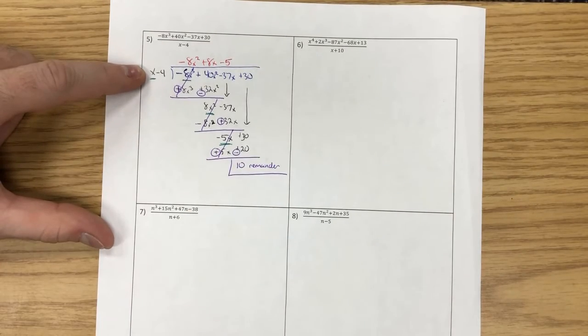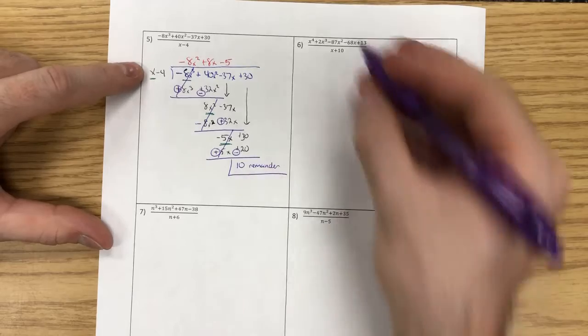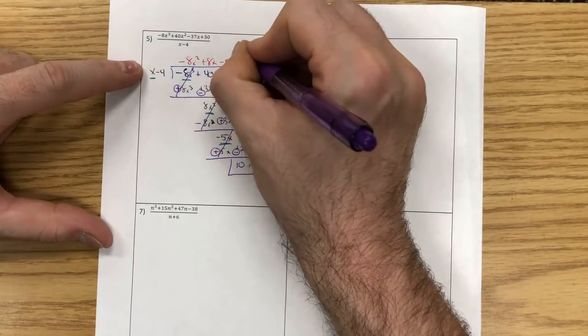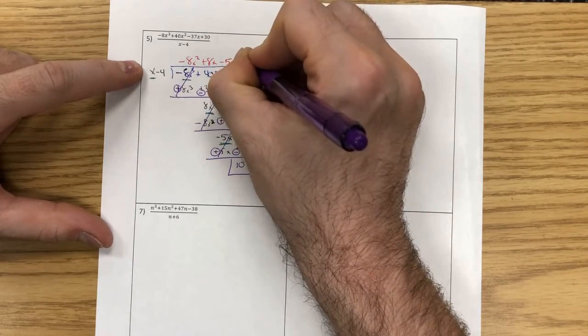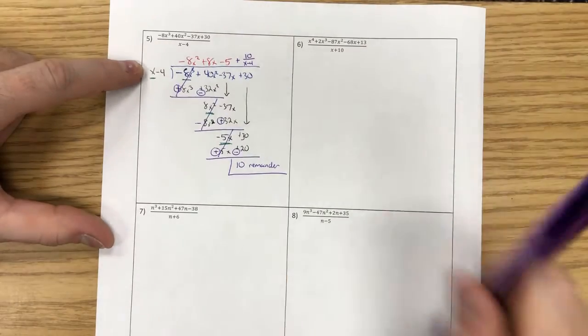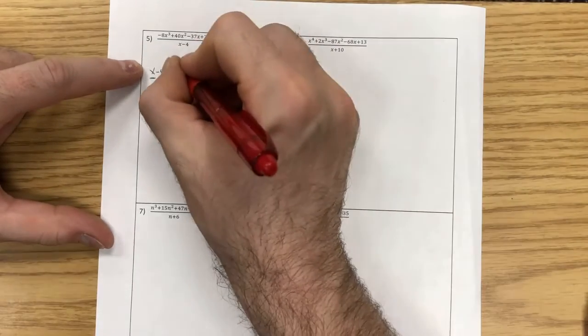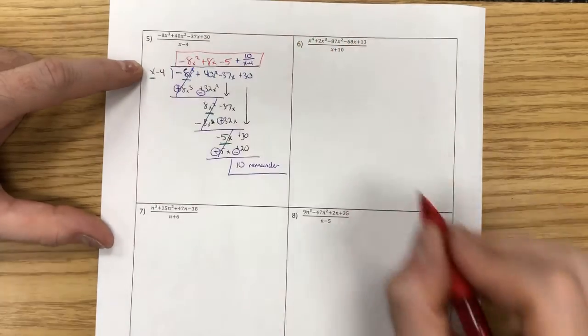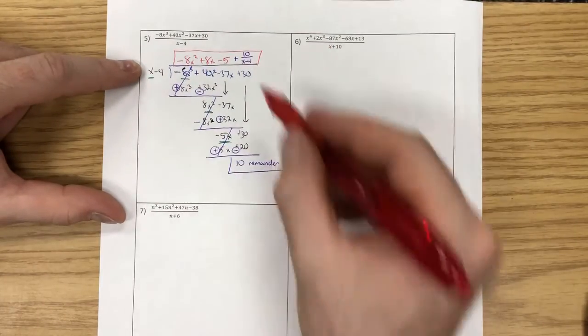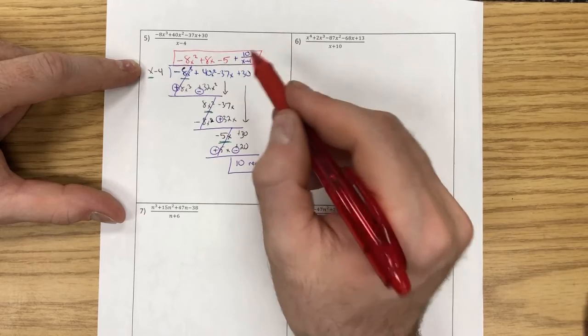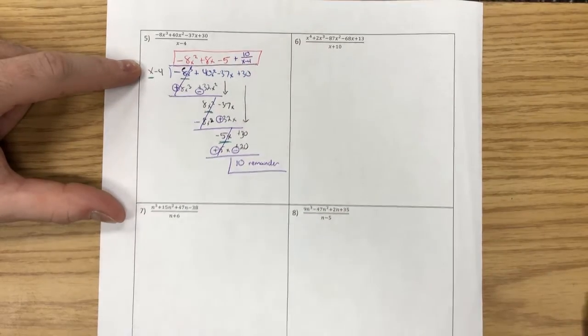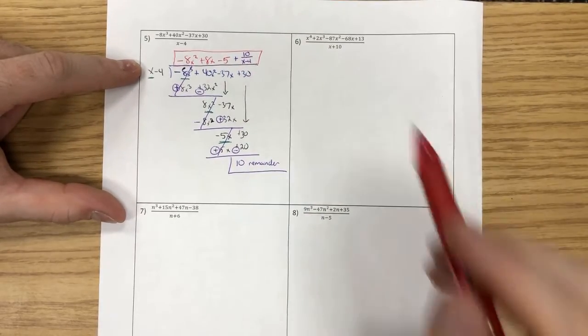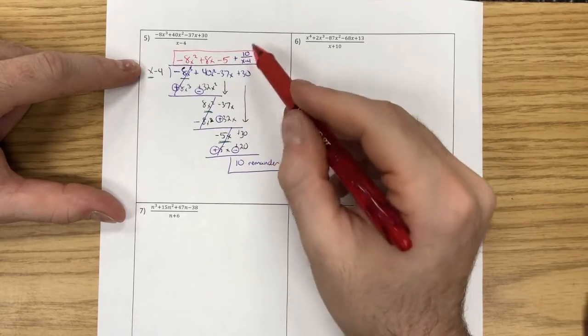Which basically just means that I missed it. So unfortunately, I'm going to have to take that 10 and say plus 10 over x minus 4. And now this is going to be my answer. And while I did the long division correct, this isn't a very useful answer, because what it means is the fact that I missed my 0.